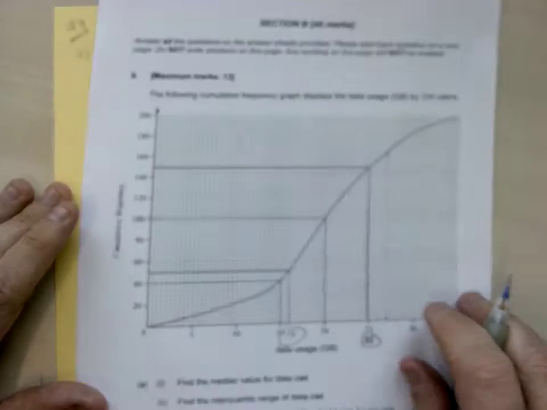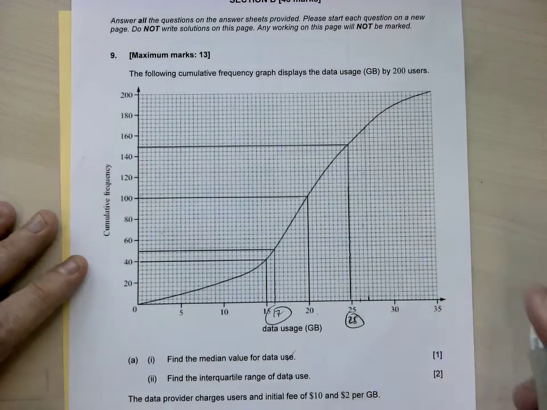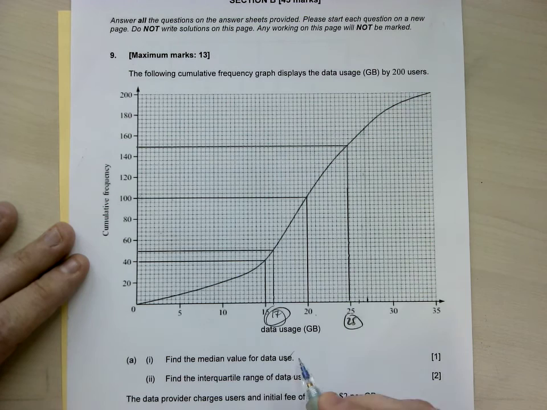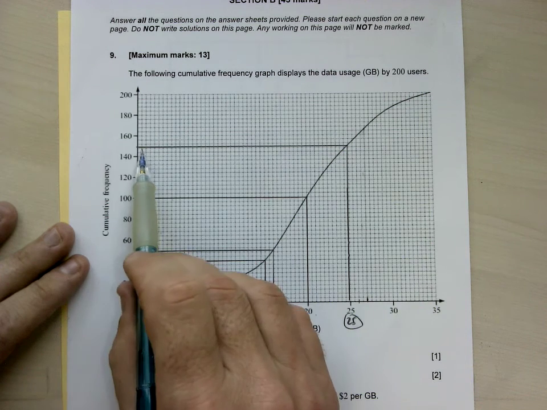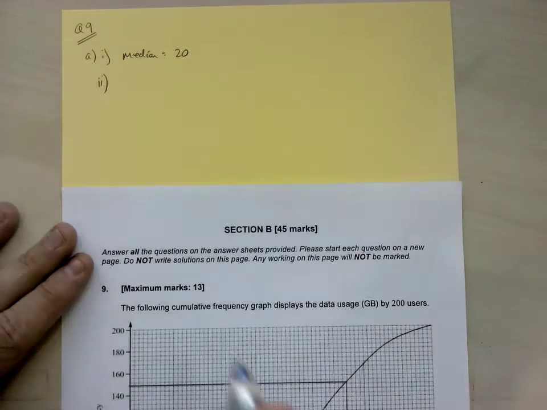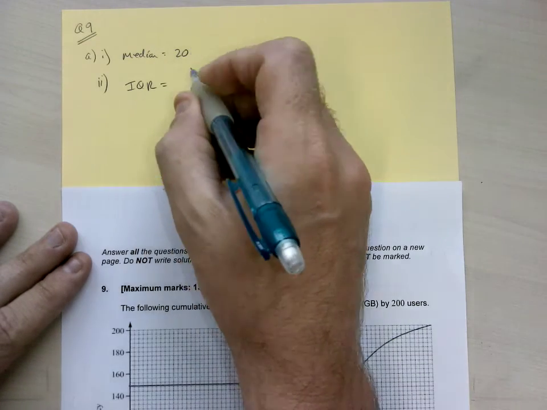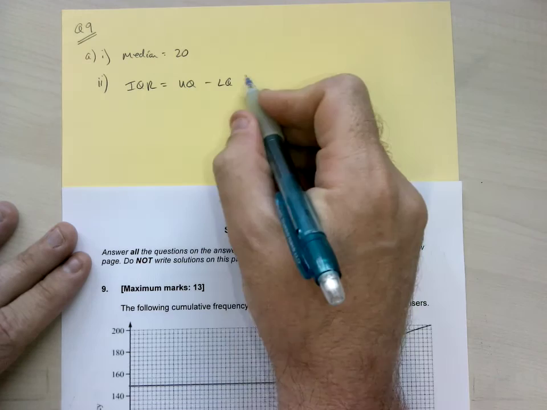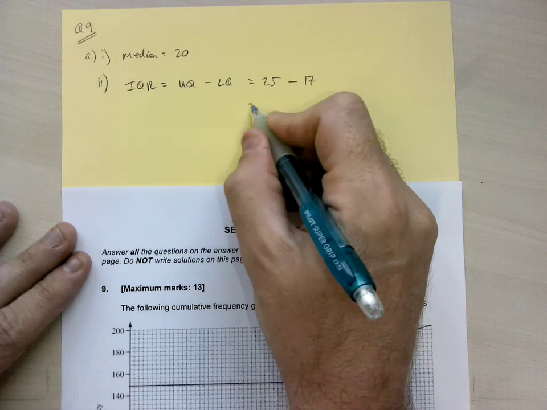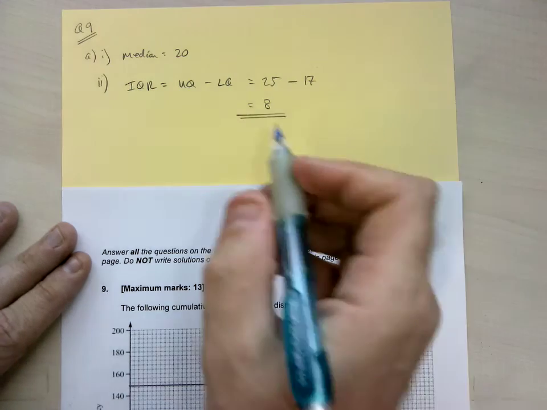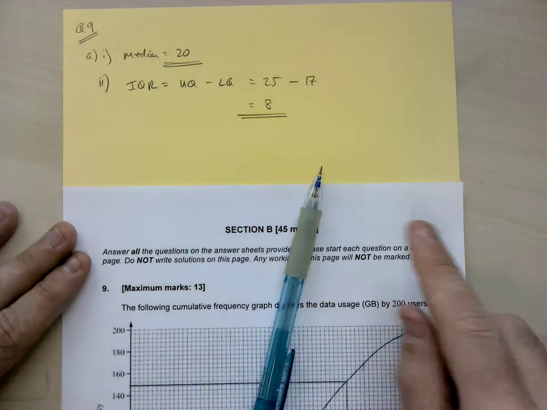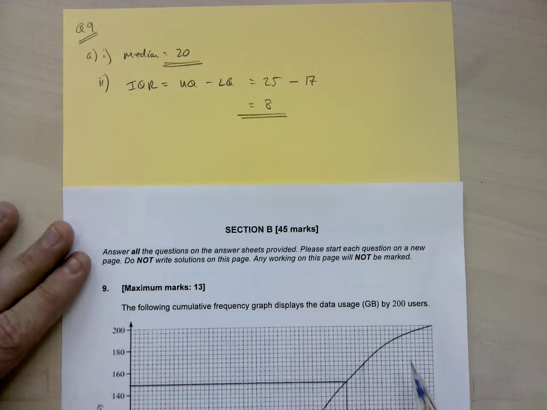Second question asks me for the interquartile range. So I read off from the quartile, so 50, I read across, I've got 17 as the lower quartile. The upper quartile, 3/4 of the way, 150, I can read 25. So I know that the interquartile range is equal to the upper quartile minus the lower quartile. We got that to be 25 less 17, so an interquartile range of 8. Making sure I can make my answers nice and clear. Let me press the focus to stop that bouncing.